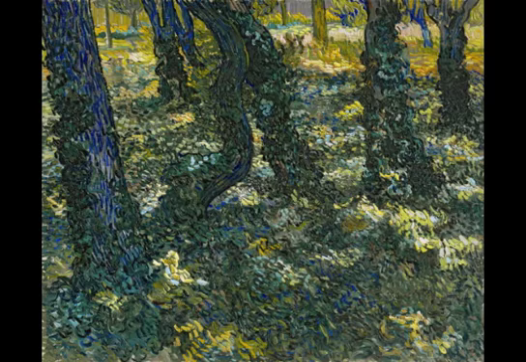Over the course of the next year, he painted some 150 canvases in this place, and Undergrowth is one of 4 paintings of this motif, painted in the same garden, while he was not permitted to leave the sanatorium grounds.